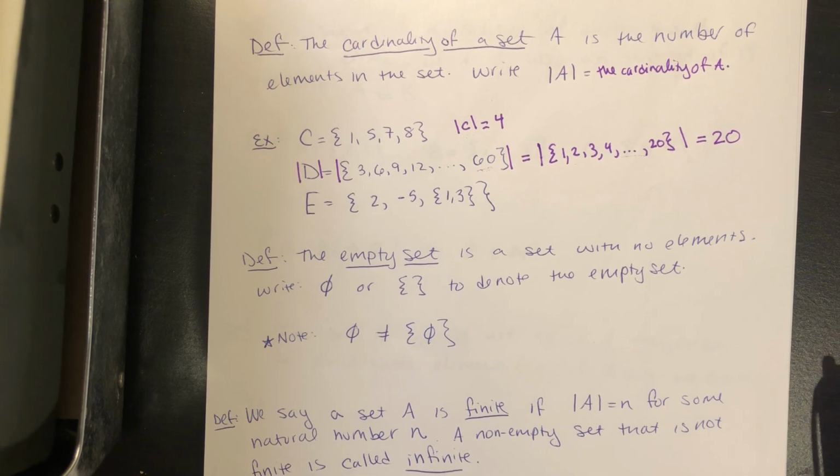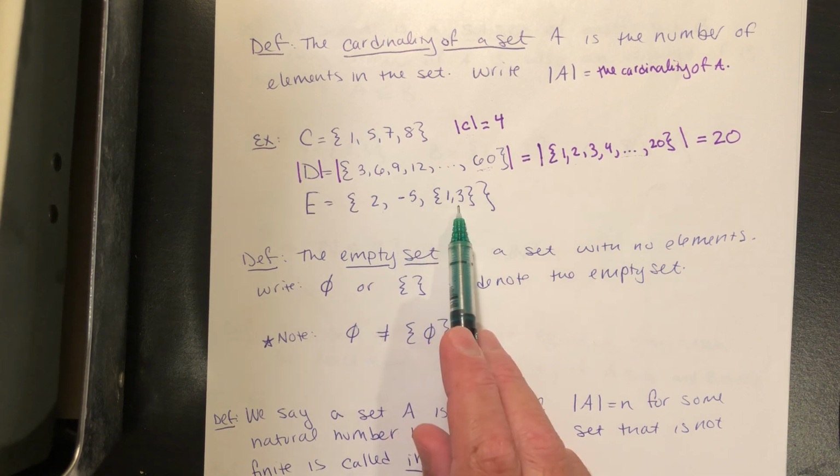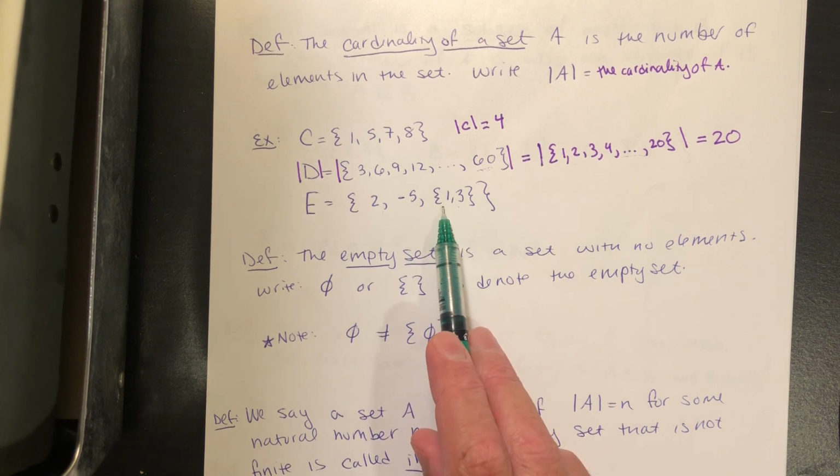All right, now finally we want to find the cardinality of this set that I'm now calling E. All right, so E contains 2, -5, and, oh, it's got an element that itself is a set, right?